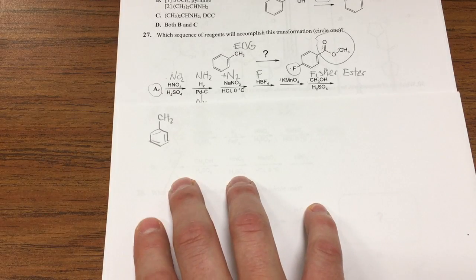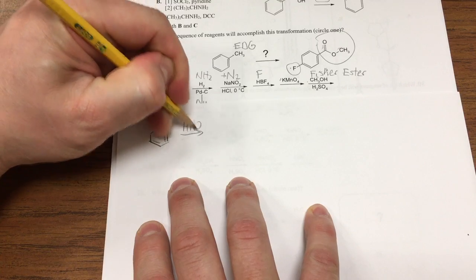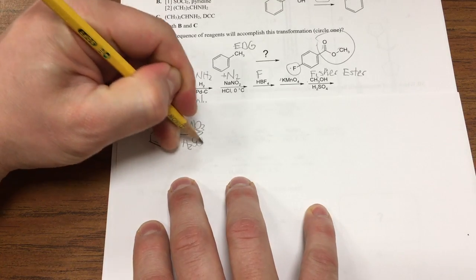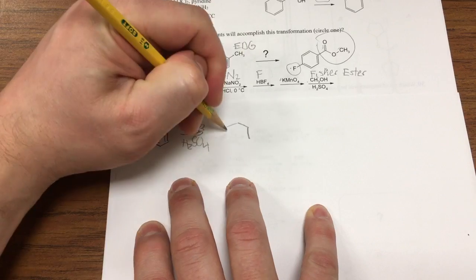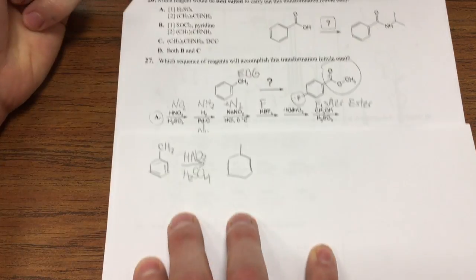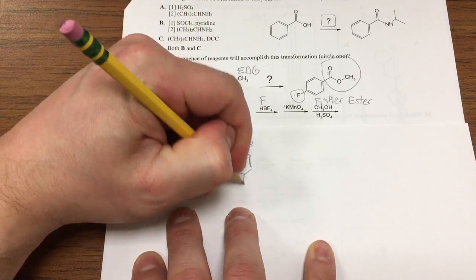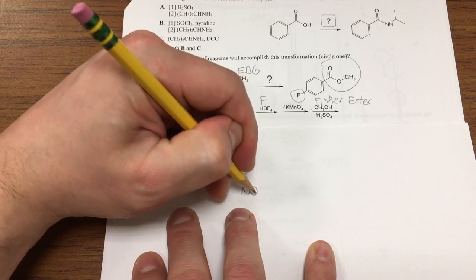So first we add in nitric acid there. HNO3, H2SO4. That puts a nitro group in the para position. Here we did need to add that functional group to the para position, so this is correct. Nitro group.